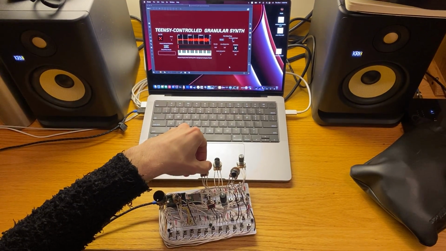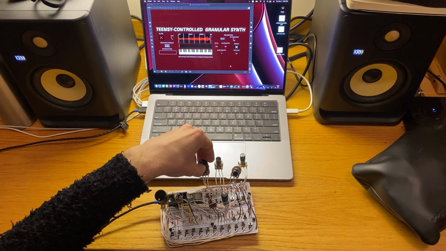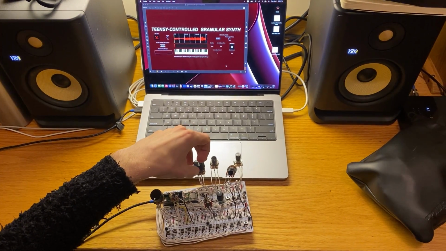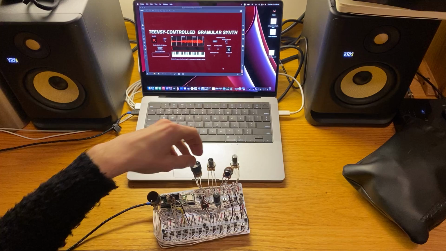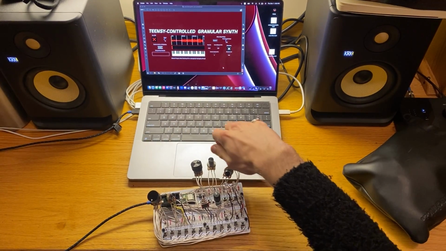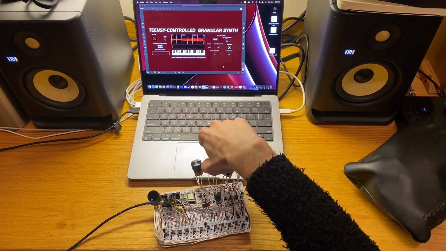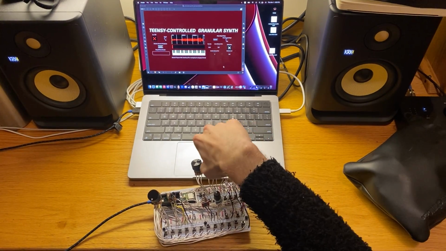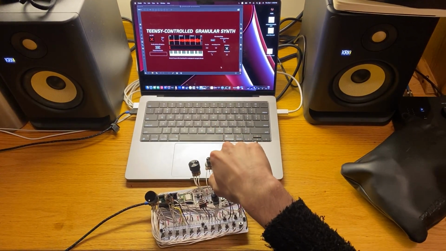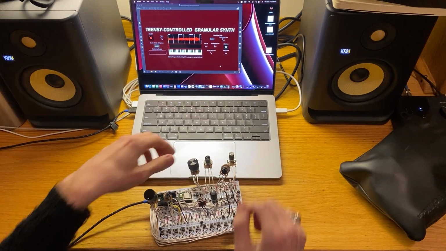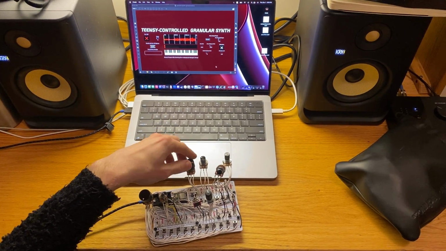I have a sample in there from Twin Peaks right now. Let's see. You won't really be able to hear it because it's not really reading the grain. Let's turn that up. And it's at a pretty low volume.